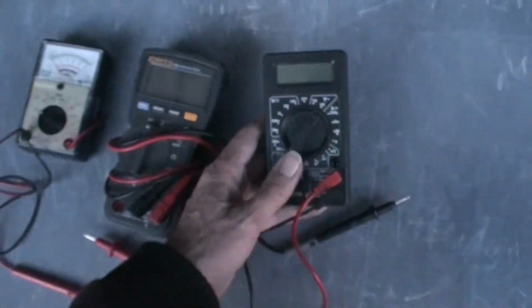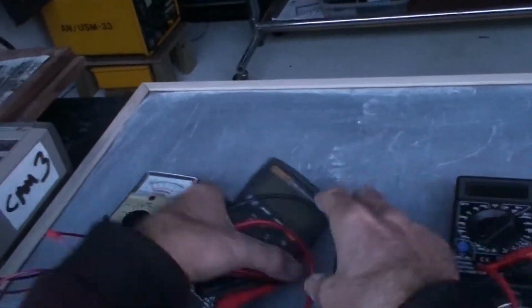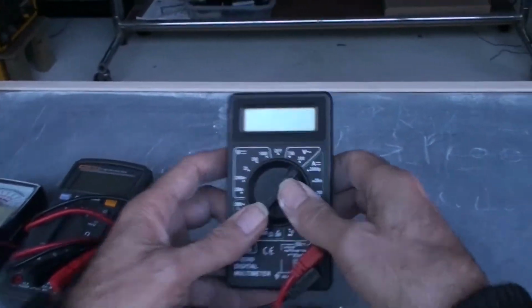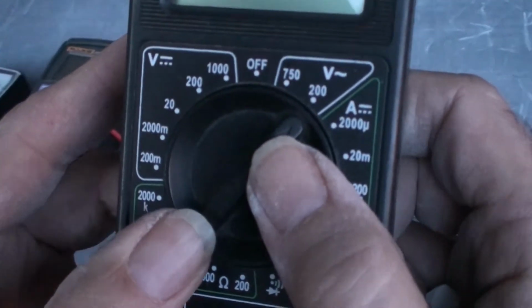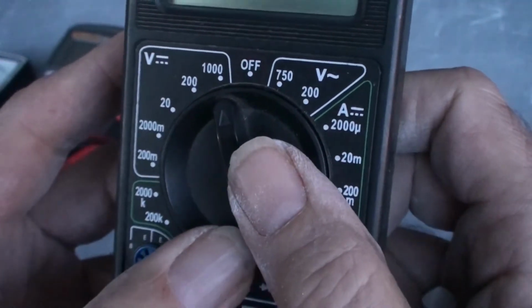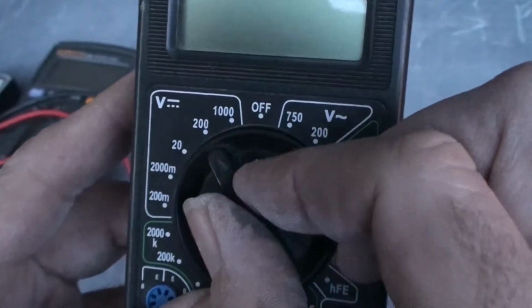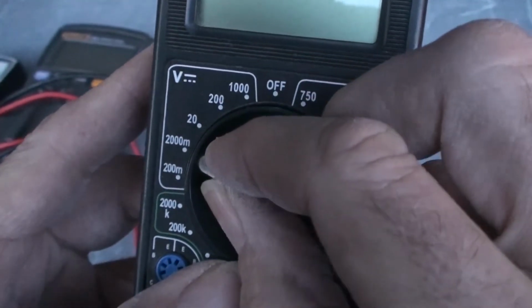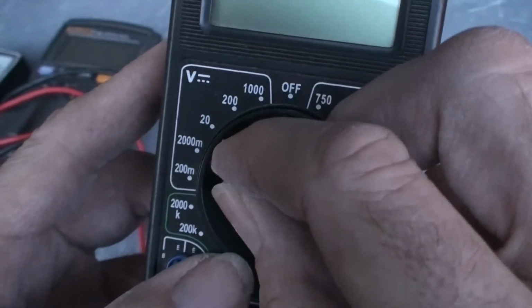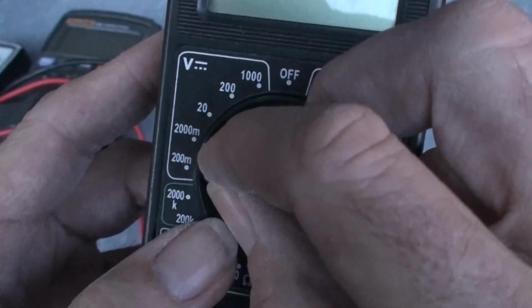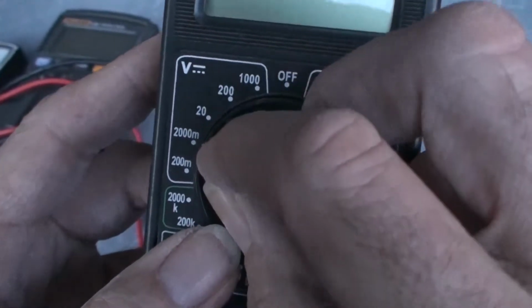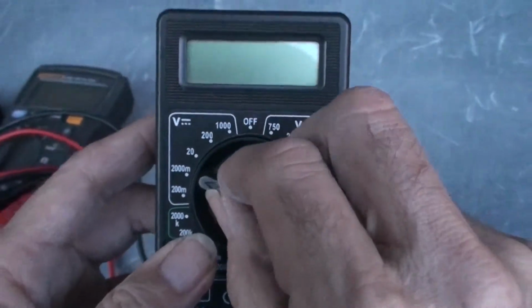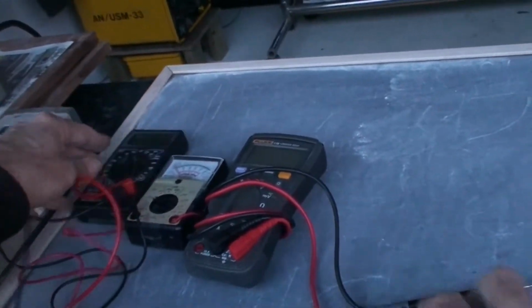So for example, if I look at a typical measuring instrument, there's settings on it. Like on the volts side, I can have DC volts, 1,000. I can set it to 200, 20, 200 millivolts, 0.2 volts, or 2,000 millivolts, which is 2 volts. So I can set these different measurement instruments, and many of these measurement instruments have different settings, you can set them in different ways.